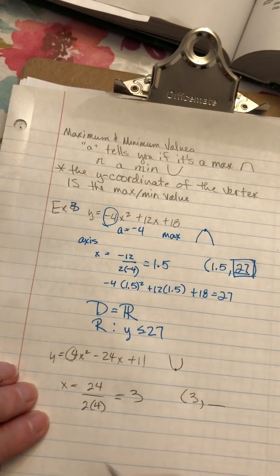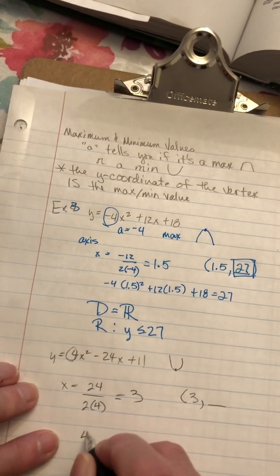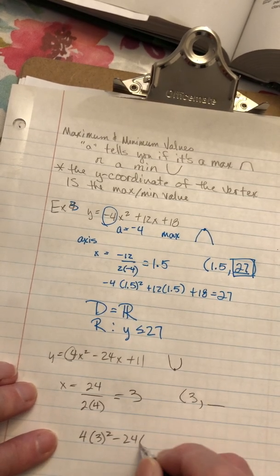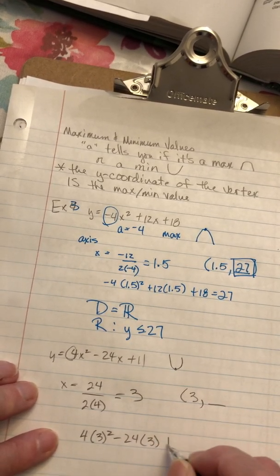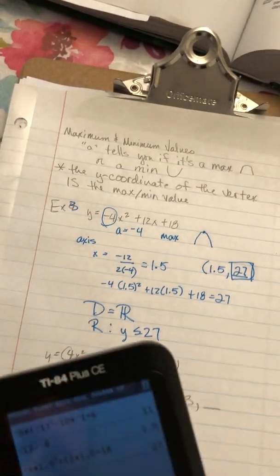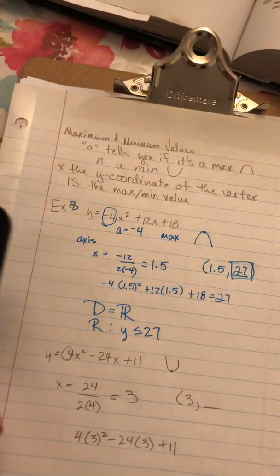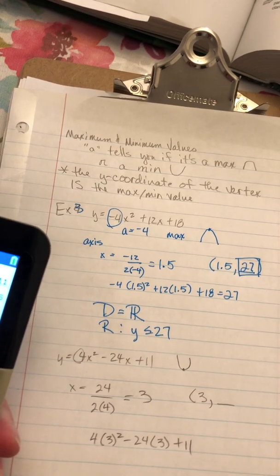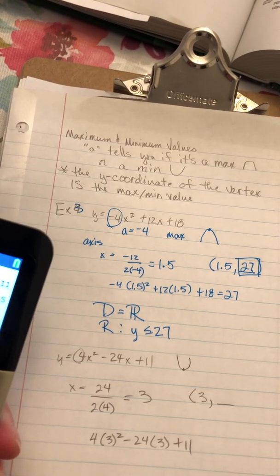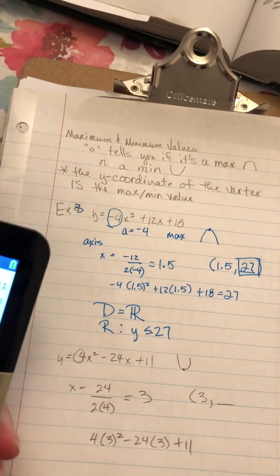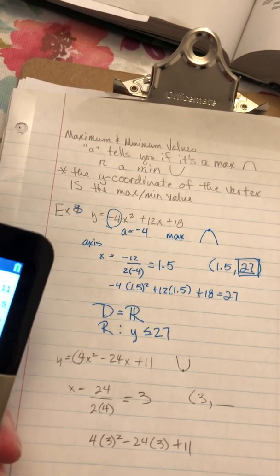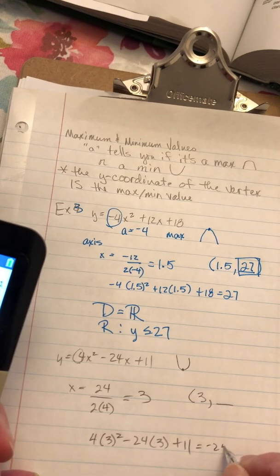So I got to find the y-coordinate. So I go back: 4 times 3 squared minus 24 times 3 plus 11. I get out my handy-dandy calculator. 4 times 3 squared is 9. I know that one. Minus 24 times 3 plus 11 equals negative 25.